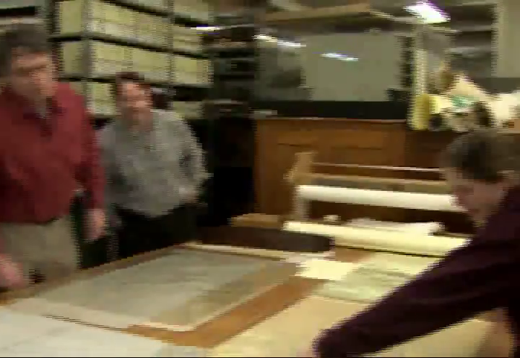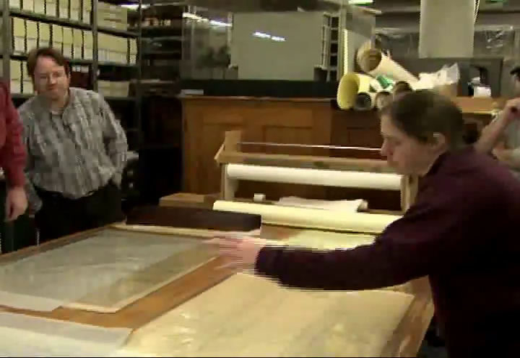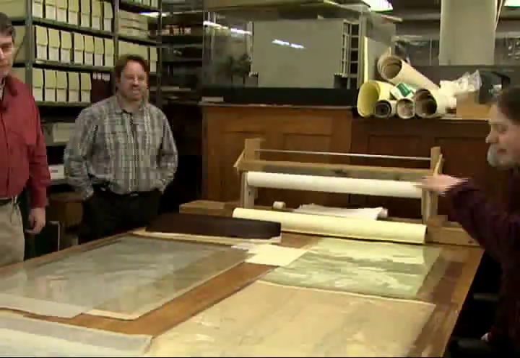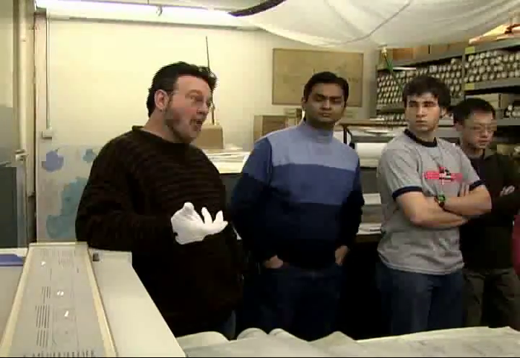Question here: the grains, I guess, are wood grains drawn on there to show the grains? Yeah. That's the level of craft.